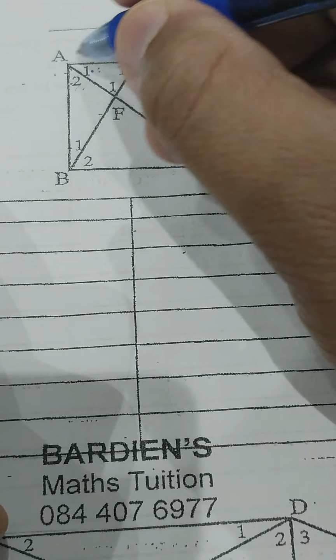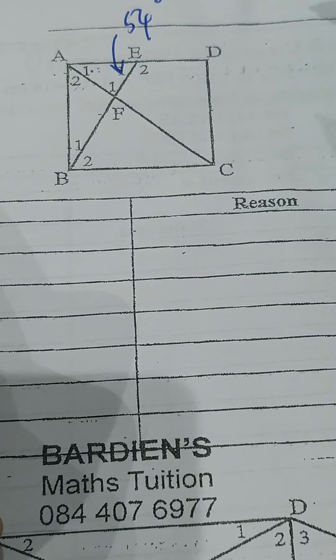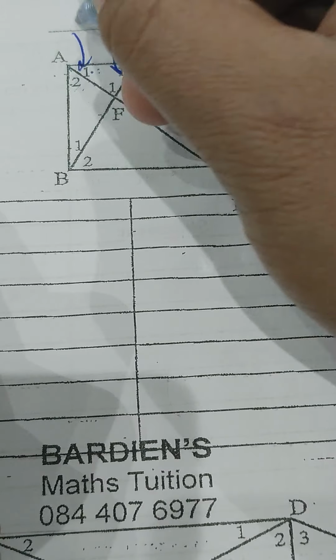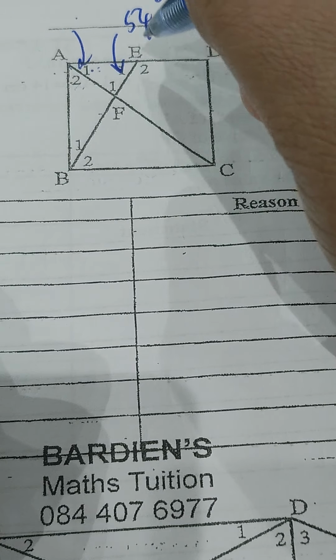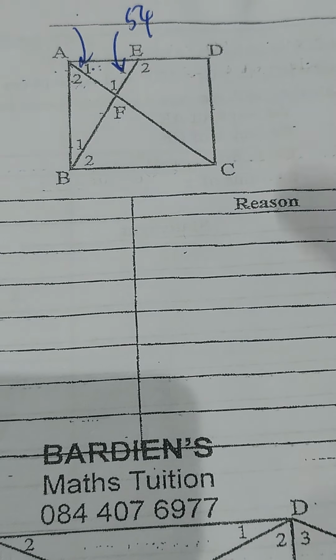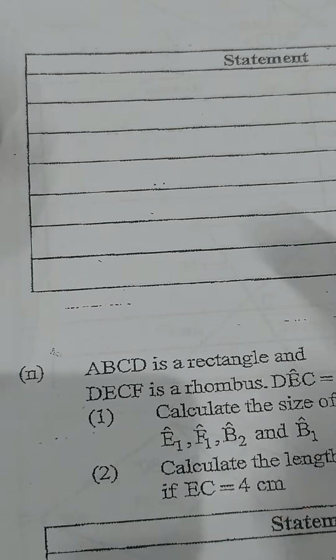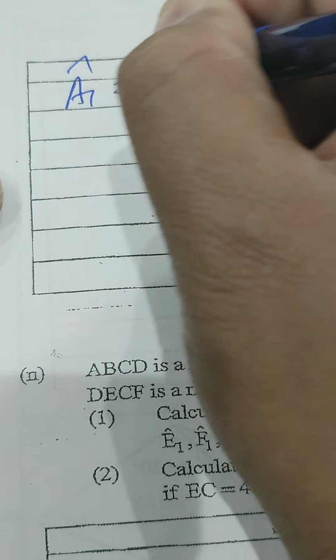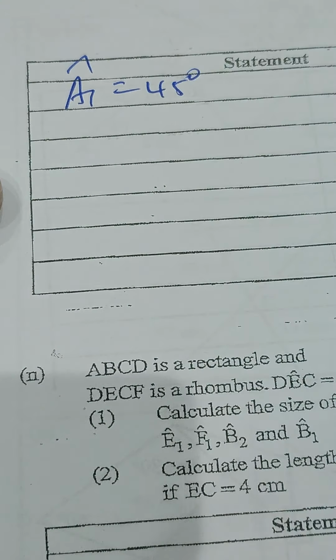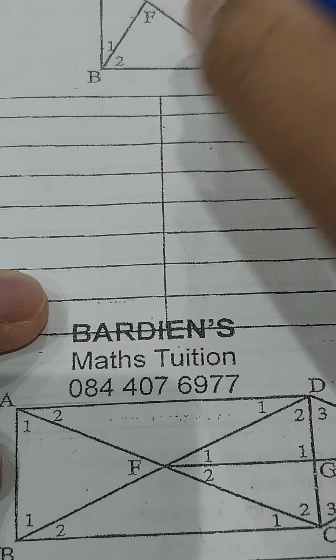Then AEB, which is this E1, is 54 degrees. So that's 45, 54. The question says calculate F1, so I can go with sum of triangles. But remember, in this case A1 was not given as 45, so we must state it. So A1 is equal to 45, and the reason there is diagonals bisect the vertex angle.